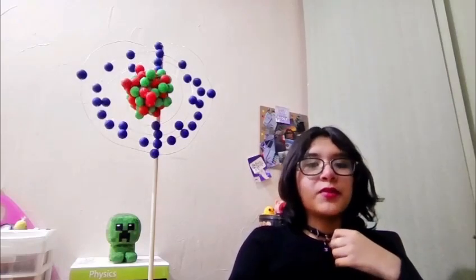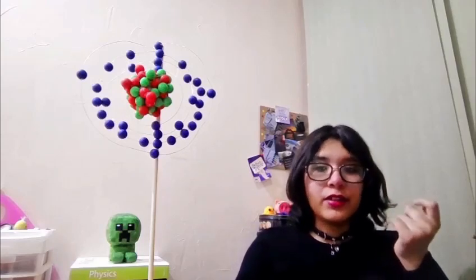We'll be talking about the carbon family. It's also known as group 14 or the carbonoids. This family is located in group 14 and includes 3 metals, 2 metalloids, and 1 non-metal, for a total of 6 elements.